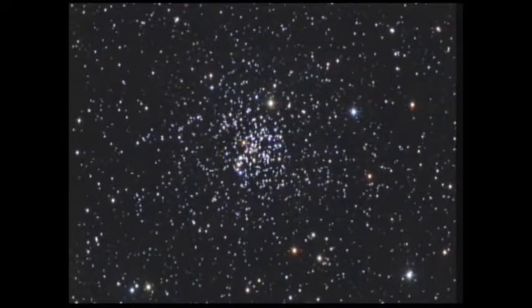M67 is an open cluster. Cancer doesn't have a lot in it. There's this one and M44. So it has these two objects, but the stars in Cancer aren't very bright themselves. By the way, I find M44, the Beehive, by looking halfway between Pollux and Regulus. So we're using stars that aren't even in Cancer to find this.